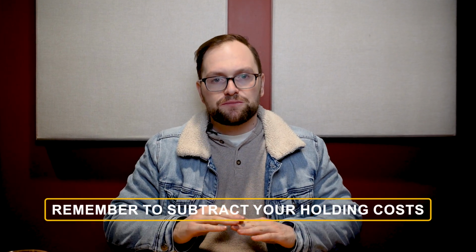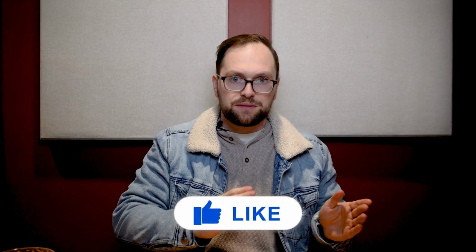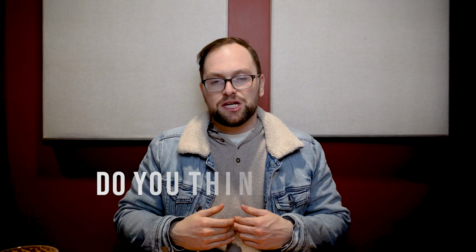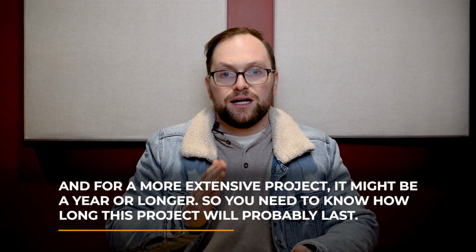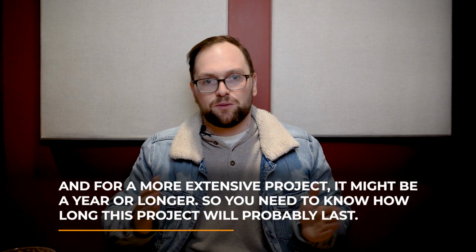Next, remember to subtract your holding costs. For most of the experienced investors I know, the interest rate on a hard money loan hovers around 10%, which means if you plan to hold the property for 3 months, you multiply your loan amount by 10%, divide that by 12 to get your monthly rate, and then multiply by 3. If you think it might take 6 months to finish your project, then you adjust the calculation to 6 months. And for a more extensive project, it might be a year or longer, so you need to know how long this project will probably last.